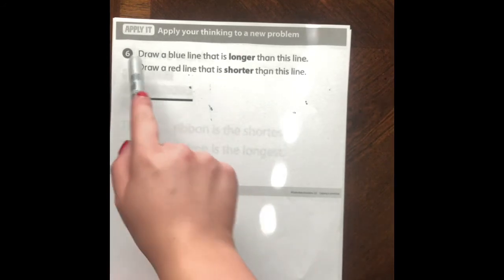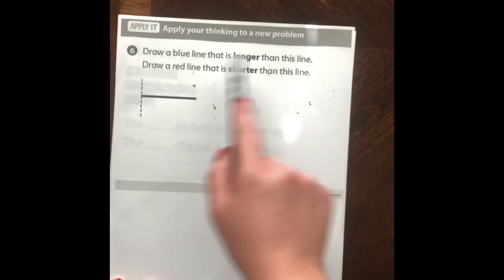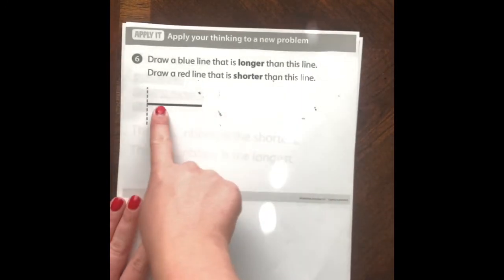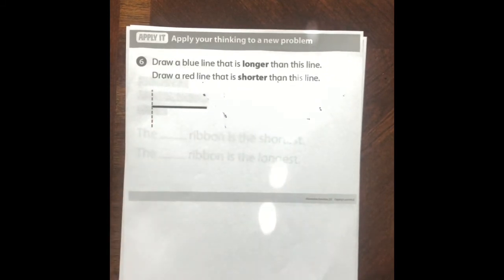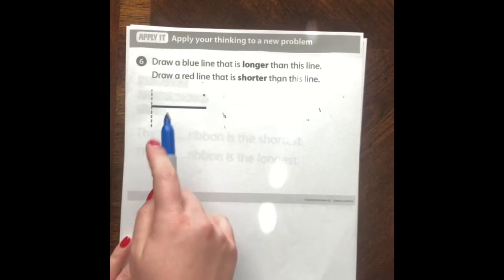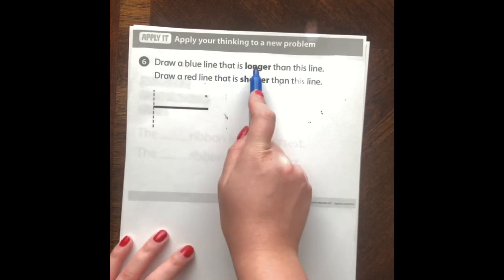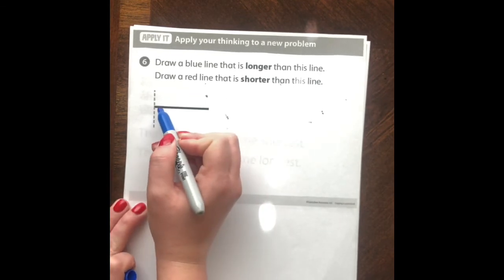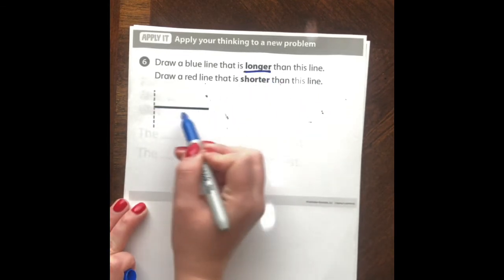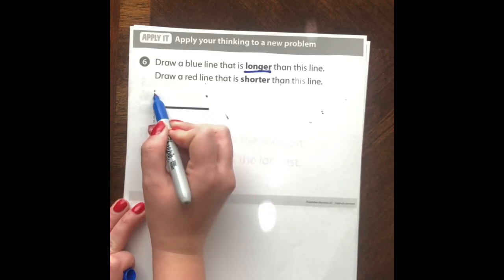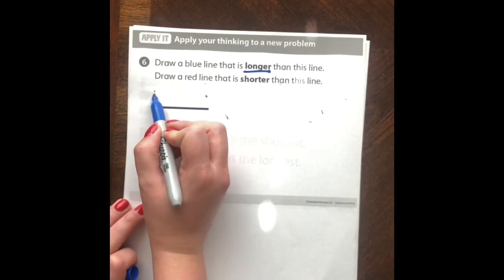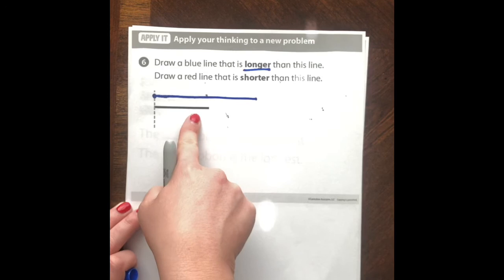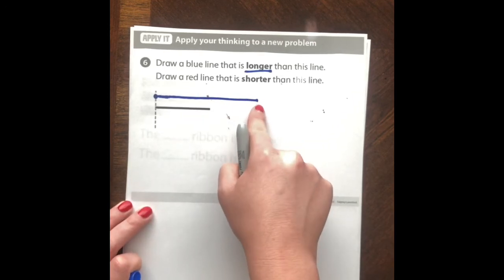Number 6, draw a blue line that is longer than this line. Draw a red line that is shorter than this line. So we have a line here in the middle, and we need to draw a blue line that is longer than this line. So I'm going to draw my blue line longer than this line here. I'm going to start up here, make sure I'm on the dotted line, and I need to draw it longer than this line. Does this blue line look bigger or longer than this one?